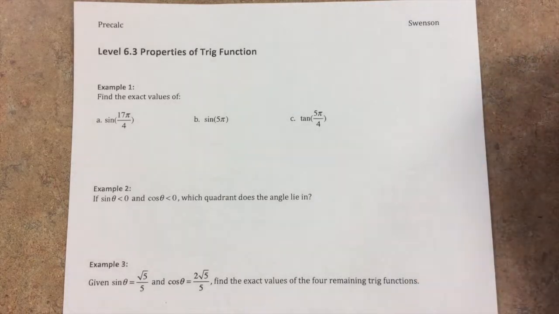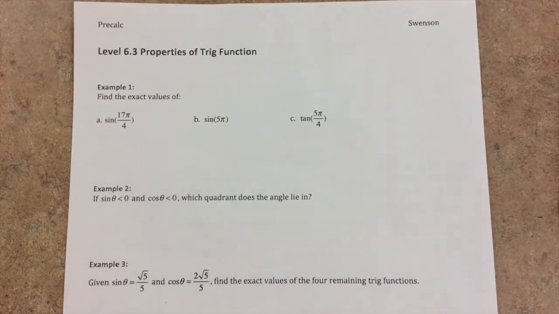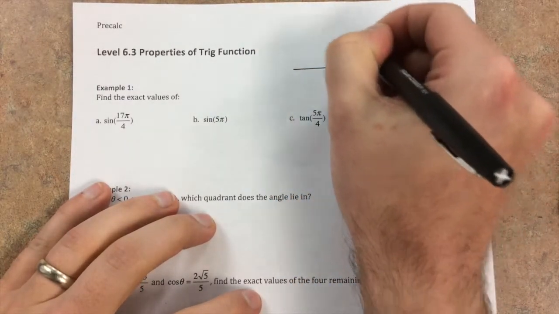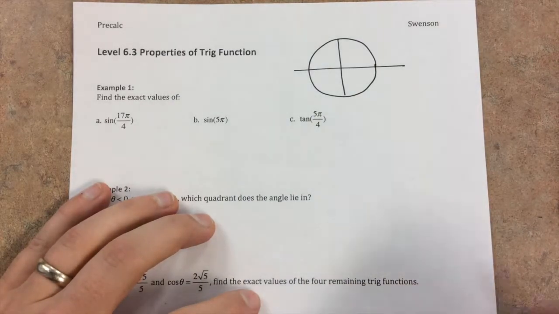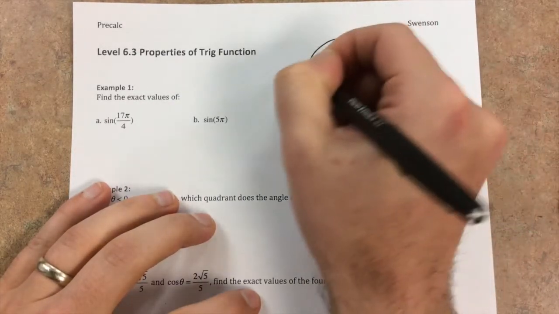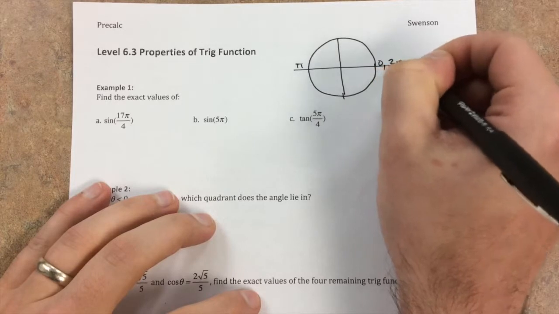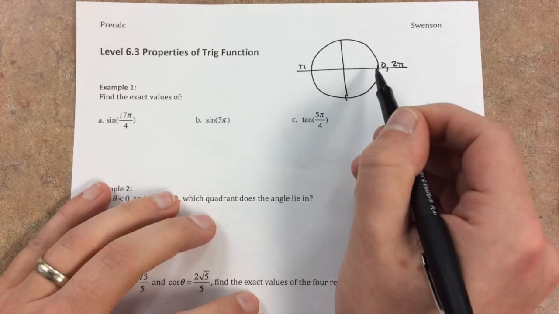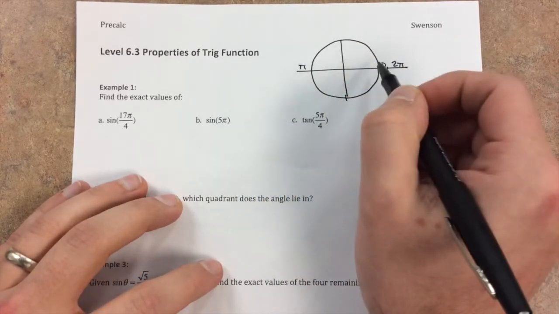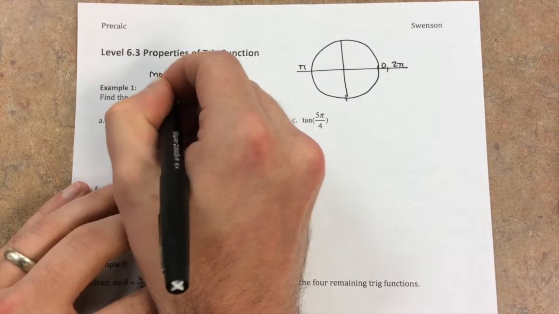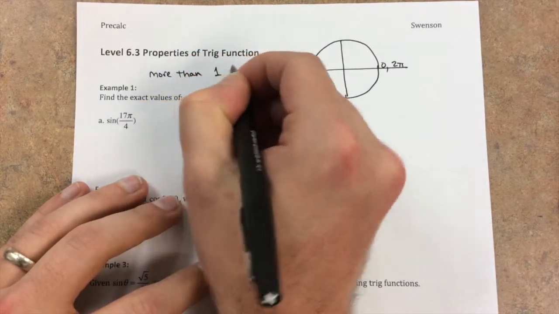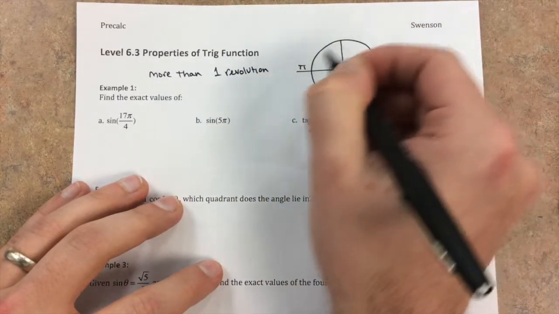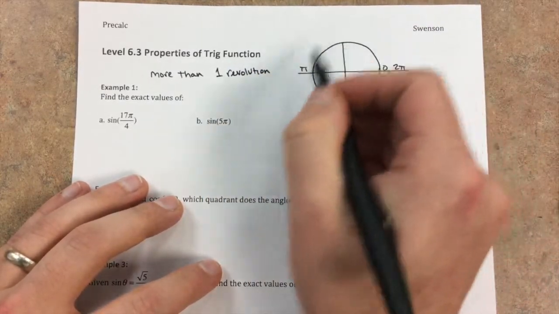We've looked at all of the angles that are on the unit circle from 0 to 2 pi. And a lot of our focus is going to be talking about radians. So here's our unit circle, 0, pi, and then if we go around, we go to 2 pi. If we go around a circle, we get all of the angles that we need. If we spin around more than one revolution, we're still on the same circle, so we get to the same angles.